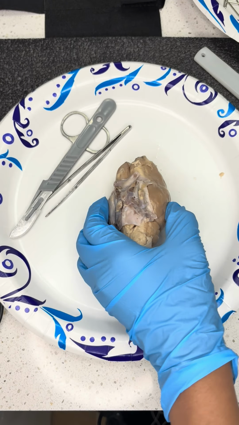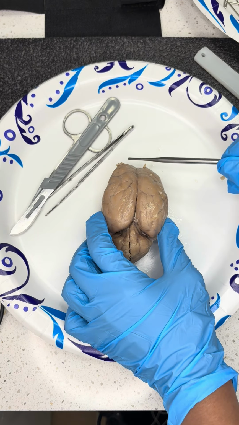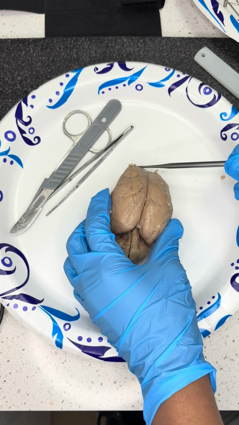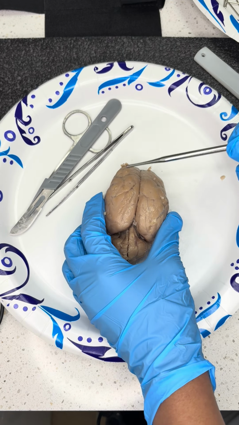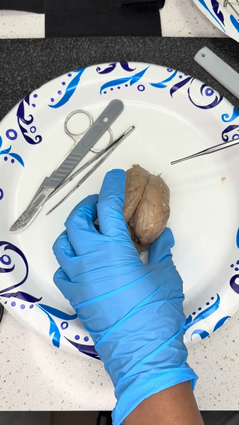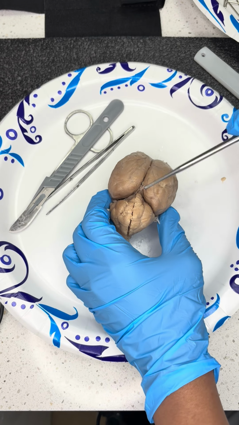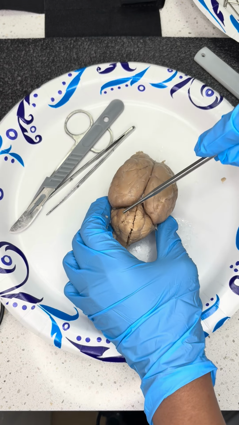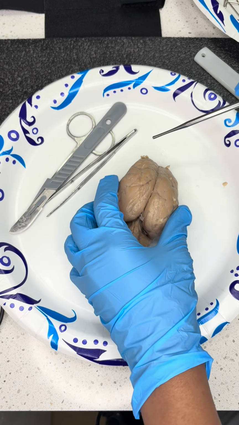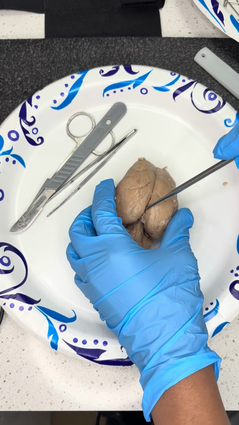We're going to start with identifying the cerebrum, which is from here to here, and it contains our 4 lobes. That is going to be the frontal lobe. Then your parietal lobe here. Then you have the temporal lobe, and then the occipital lobe on the back end. We have our cerebellum here, and we have our longitudinal fissure.